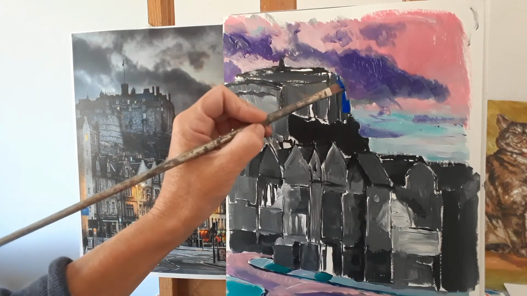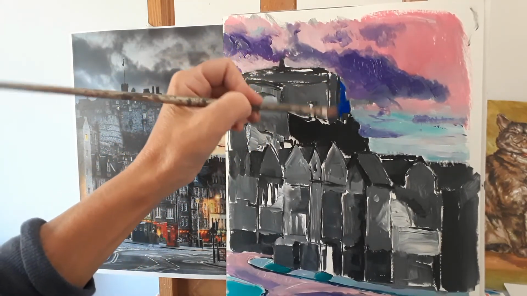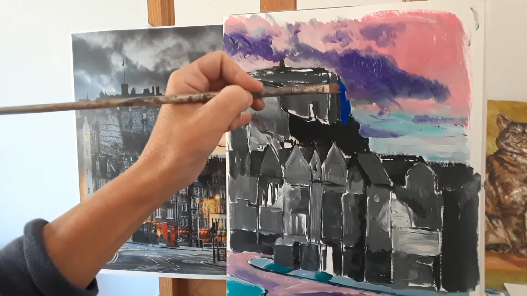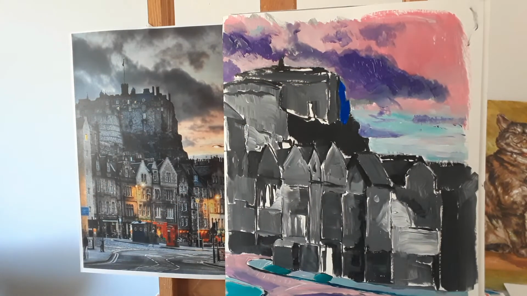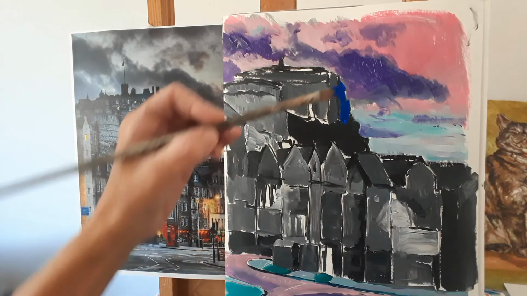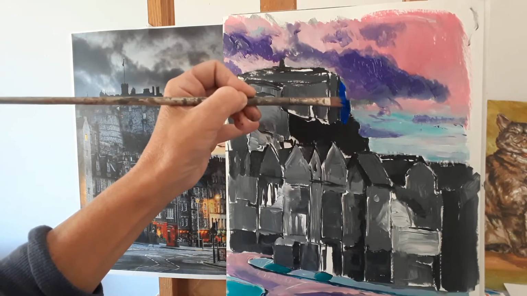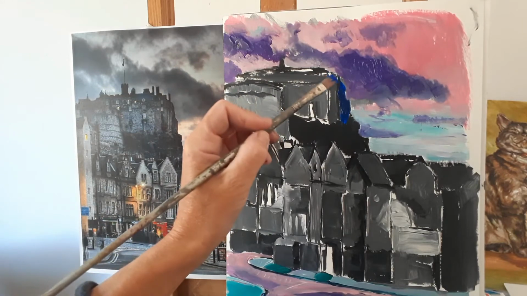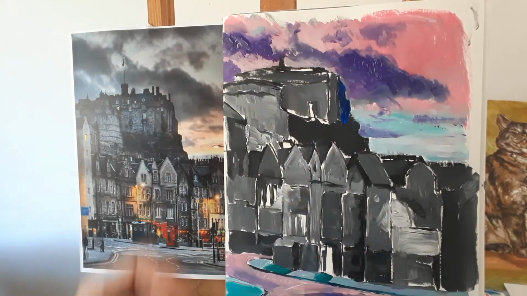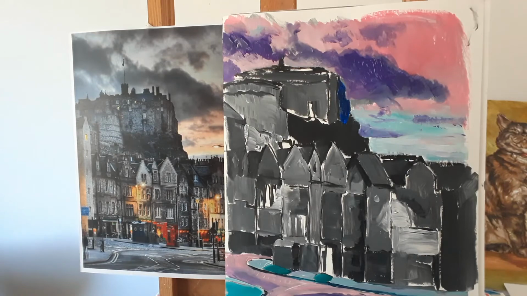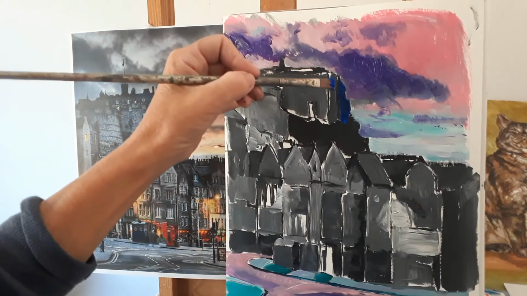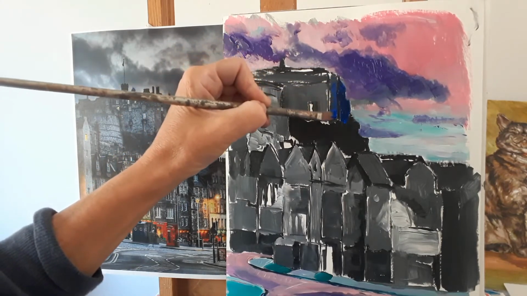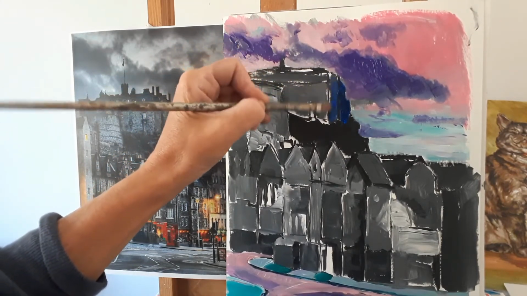So I'll just put that in. And my ultramarine is not dark enough, so I'm going to add a little bit of black to darken it down. It will turn it a little bit dirty, I think. That's not too bad. Going up there, and then it gets a bit paler over here. This might be too dark, but I can always go over it.